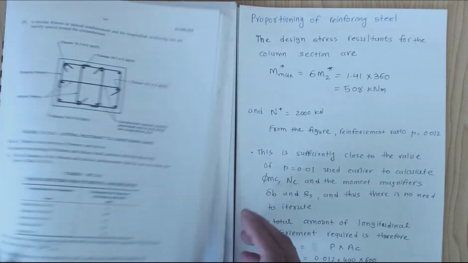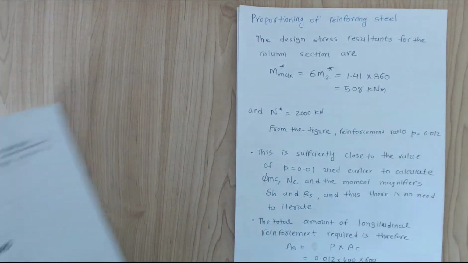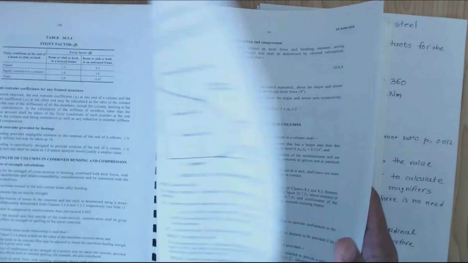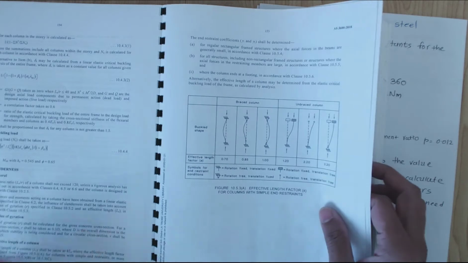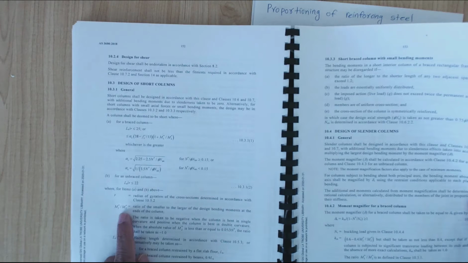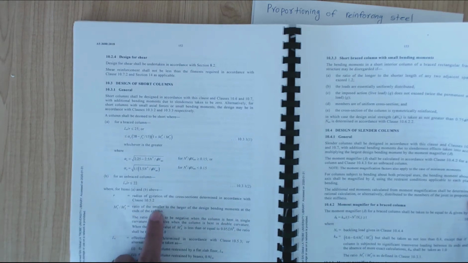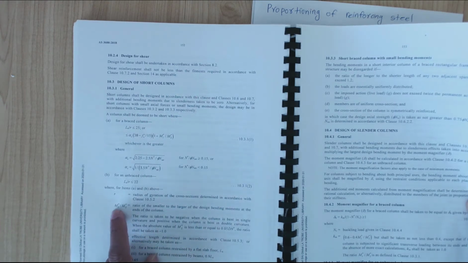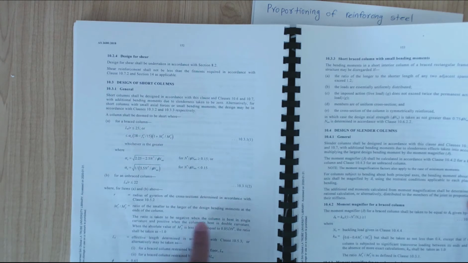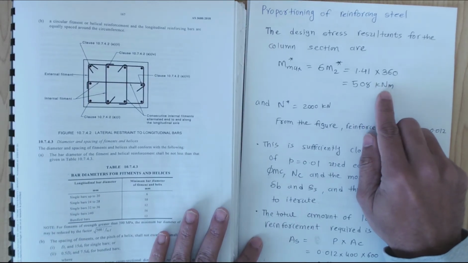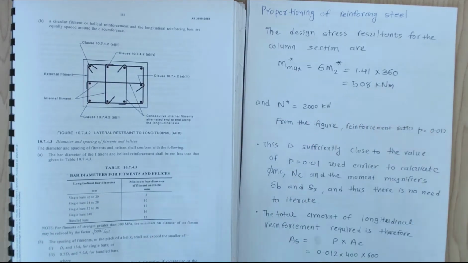Where is it given? I think in our previous calculations we looked at that moment ratio. I can show it to you a few pages back. Here you go. In clause 10.3.1 we look at M1* over M2*, which is the smaller over larger design bending moment. We looked at that ratio in the previous videos, but I'm just pointing it out again. So M2* is the larger design bending moment. That simplification gives 508 kilonewton meters, and N* is 2000 kilonewtons.